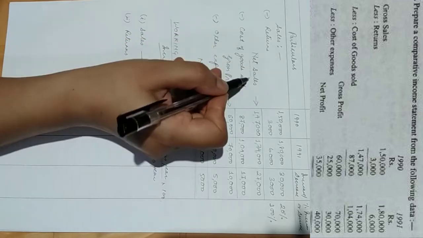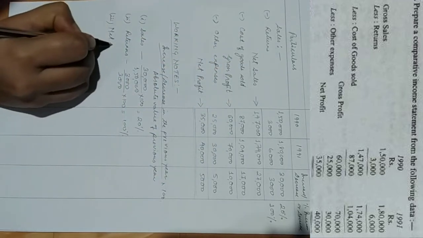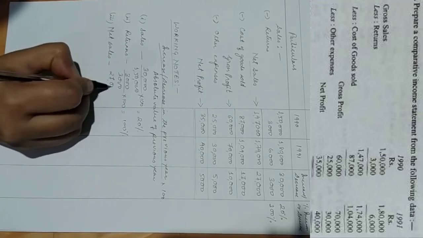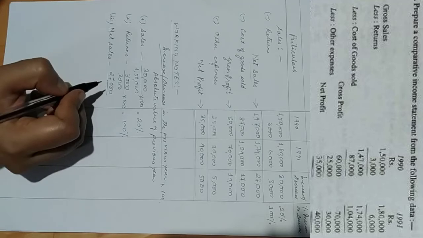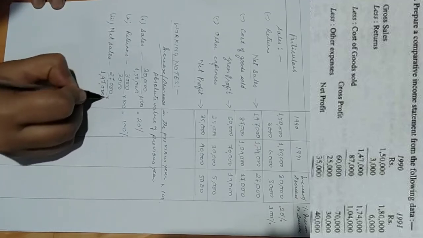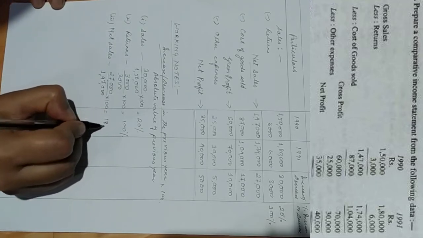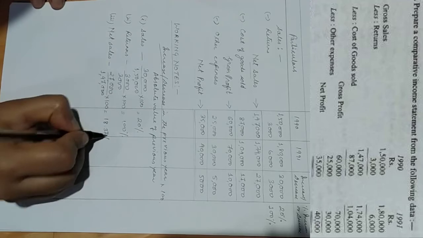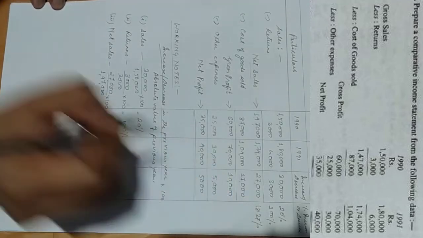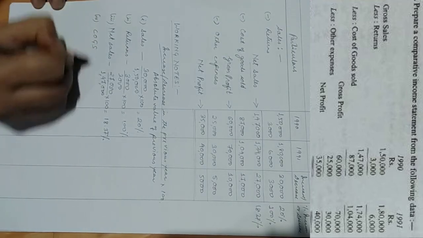Next, what is the item? Net sales. For net sales, what was the increase or decrease value? 27,000 divided by what is the actual value? 1,47,000 into 100. So what is the percentage we are getting? We'll get around 18.37%. So write it here, 18.37%.